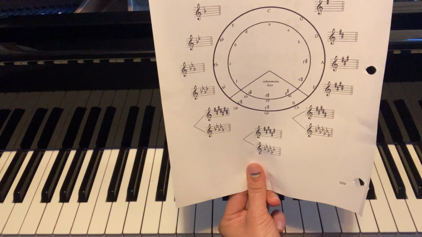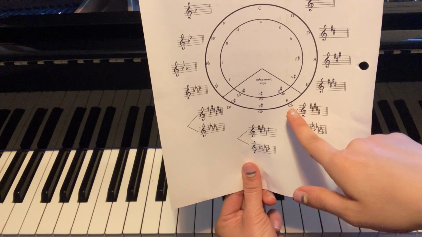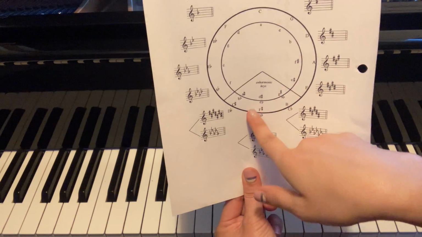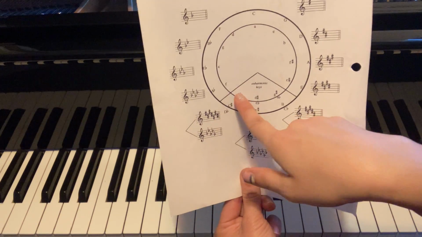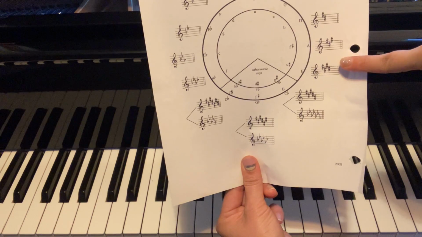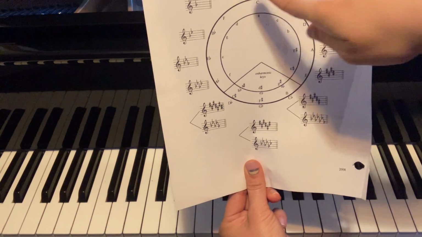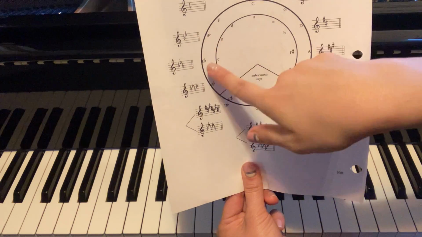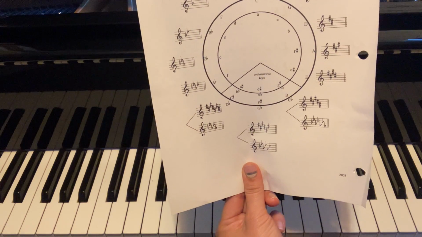How do you know if they're sharps or flats? Well, if you look at these, we have flats, sharps, flats, sharps, flats, and sharps. But all of these, from C through E, are sharps: F sharp, C sharp minor. And all of these are flats, from B flat, E flat, and A flat major.